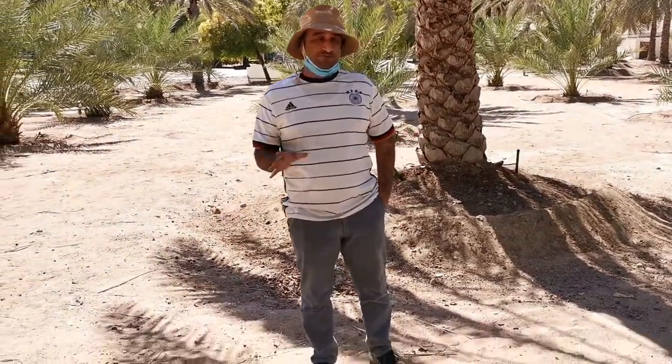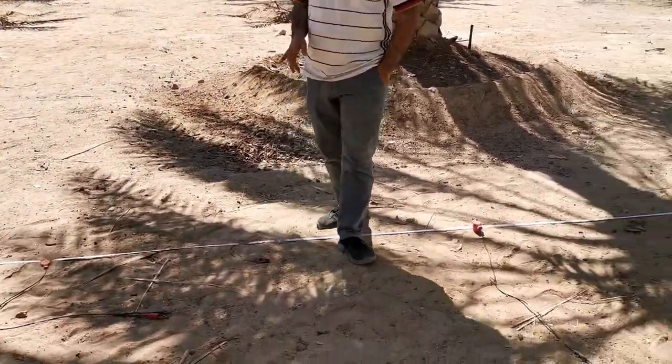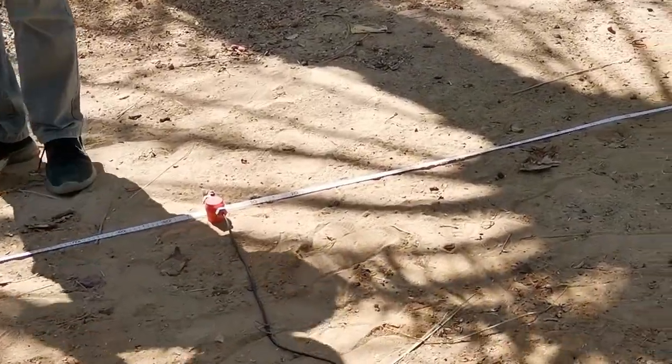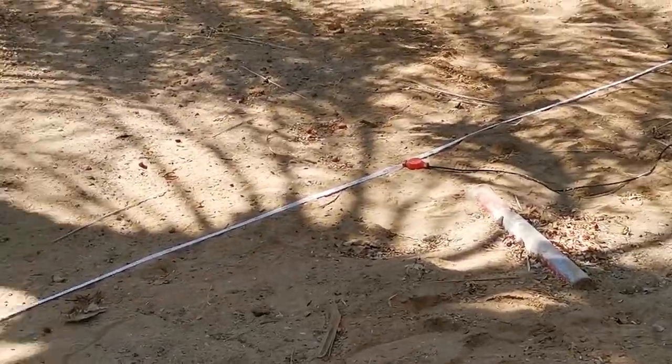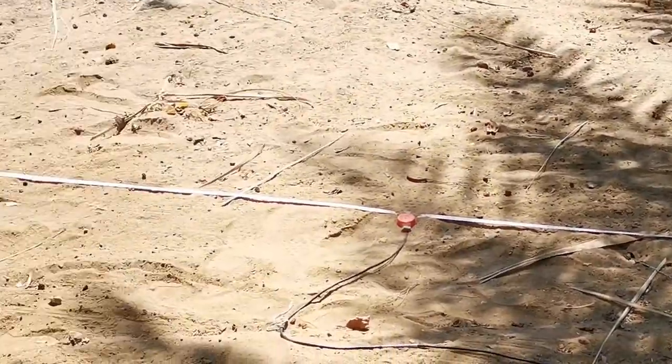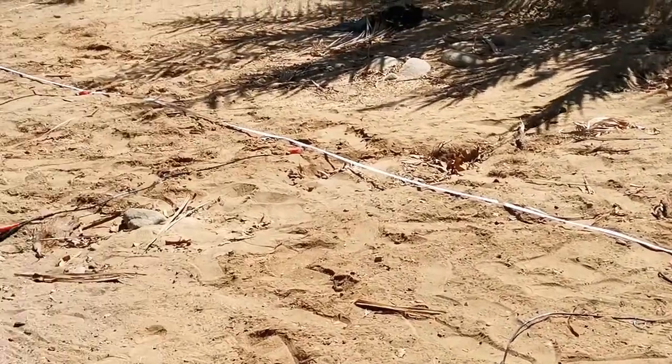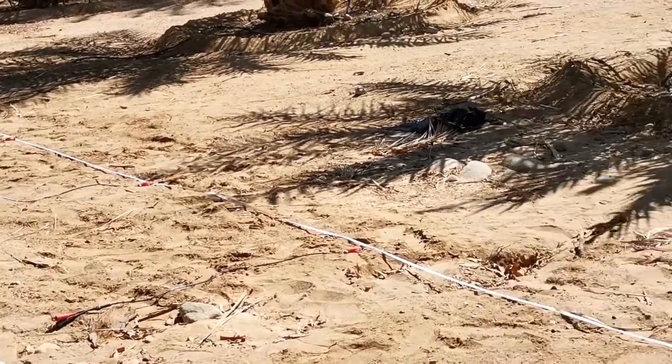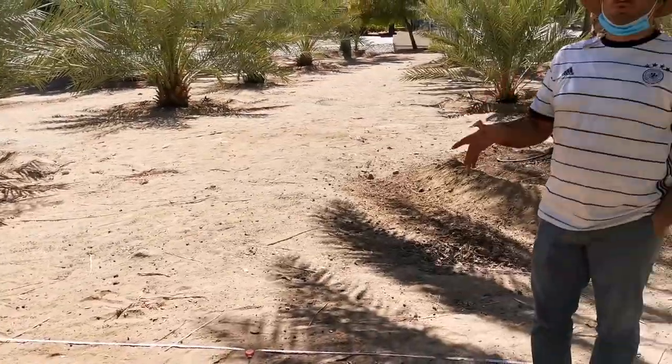The geophones have been planted. We planted 24 geophones. If I ask Ahmed to come closer and take a better shot along the profile direction, that's the profile direction. Spacing between the geophones is 2 meters.